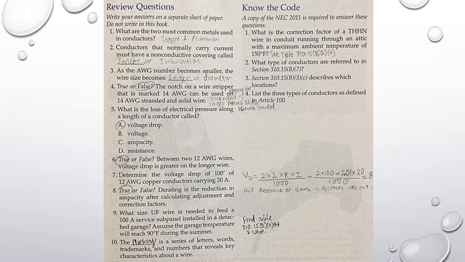This is found on page 7-147 of the 2017 NEC on table 310.15b2a, and you use in this case a 60 degree centigrade temperature rating conductor.